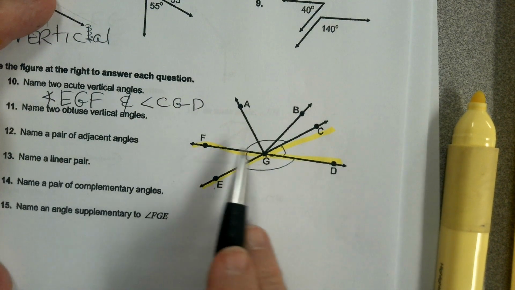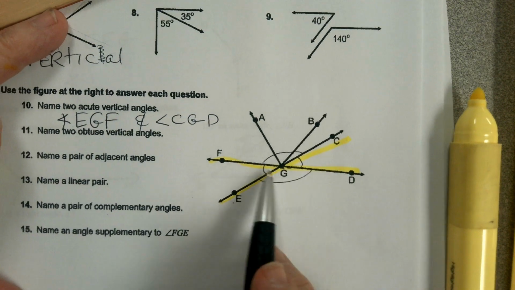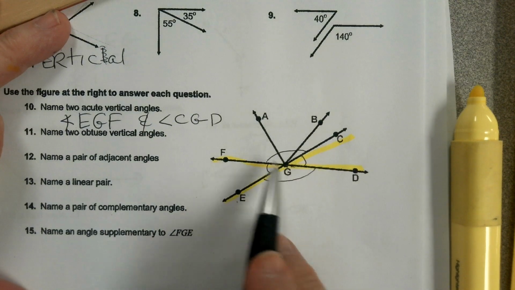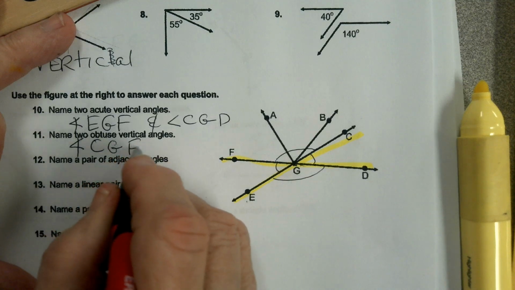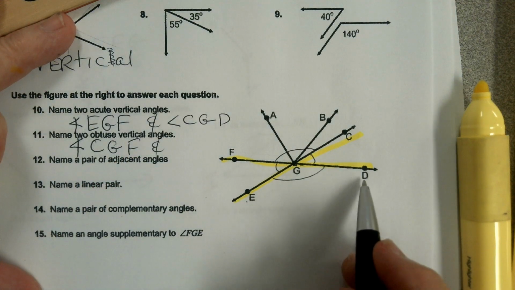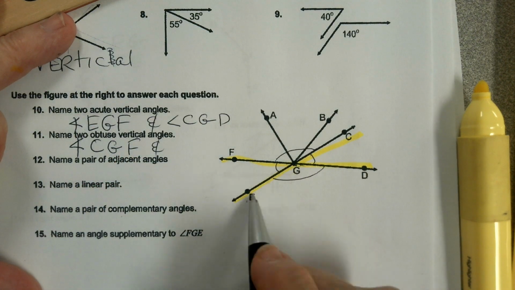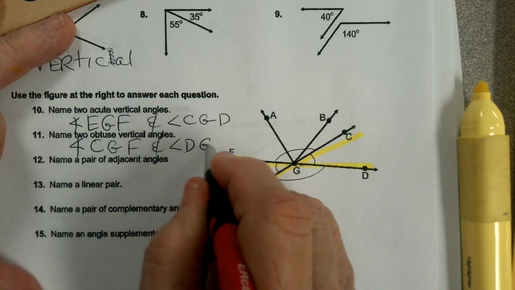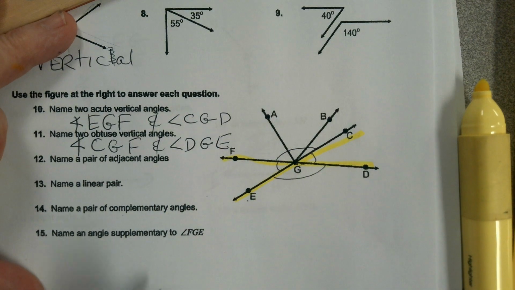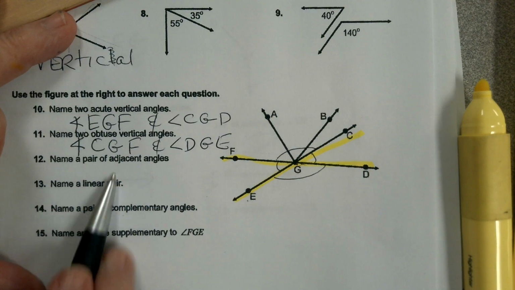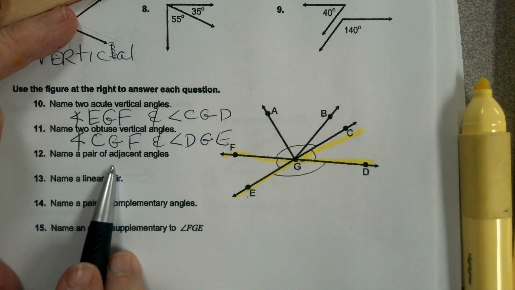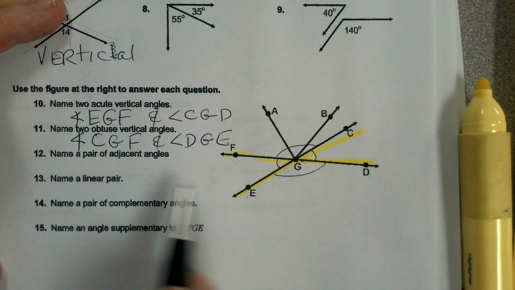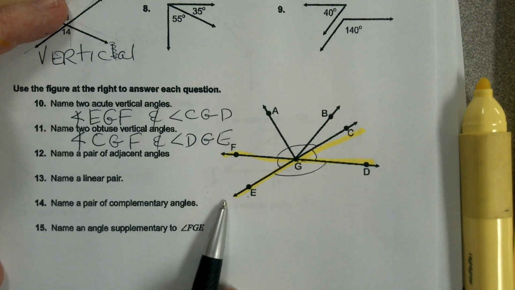So it's going to be F, G, C, or C. Let's do it alphabetically. C, G, F. C, G, F. And what's the other one? D, G, E. Okay. And I'm going to let you do the rest of them. And on the adjacent one, because it could be, all of these are adjacent. They're all next to each other.